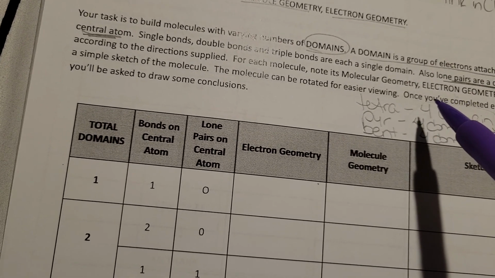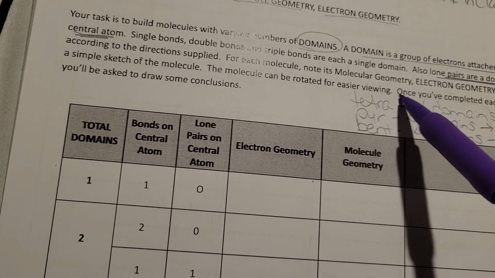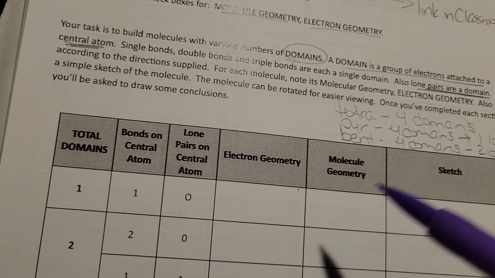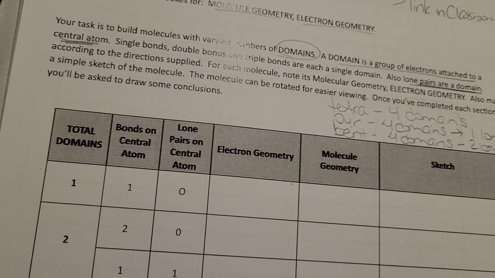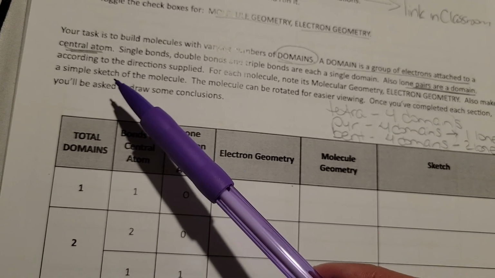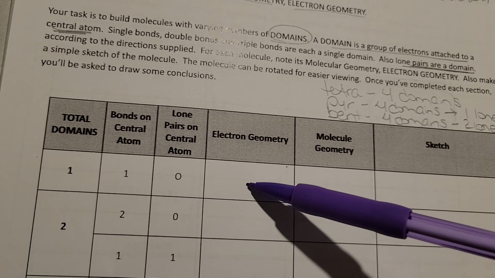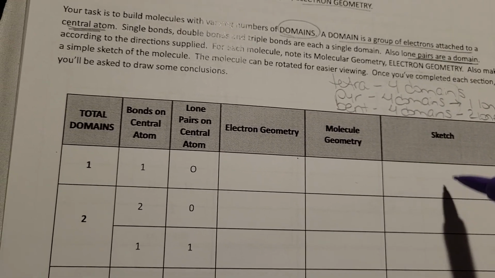Its molecular geometry is going to be different than its electron geometry. The electron geometry is going to have to do with how many are there or not there. So I'll go through a couple of them with you. What you're going to do is record what the electron geometry and the molecule geometry are, and then make a sketch of what the shape looks like.